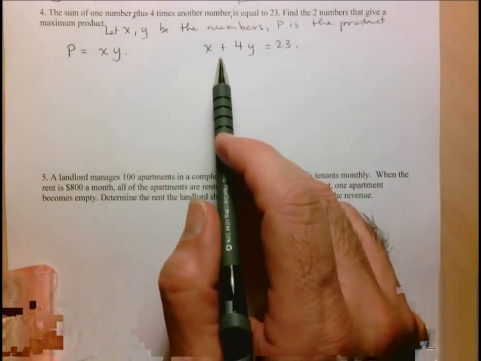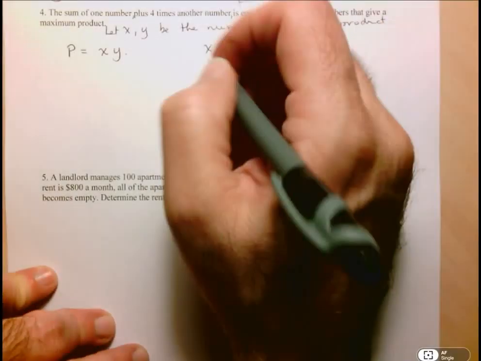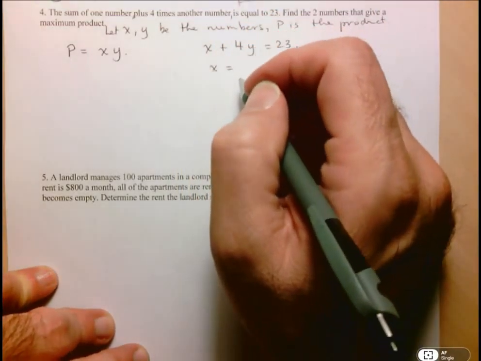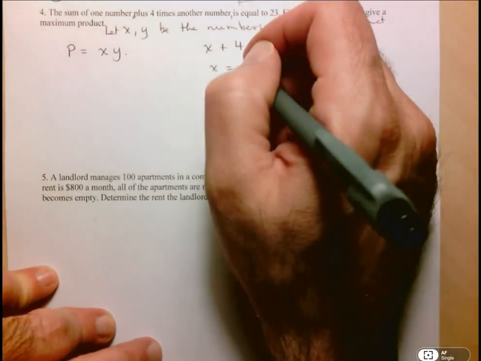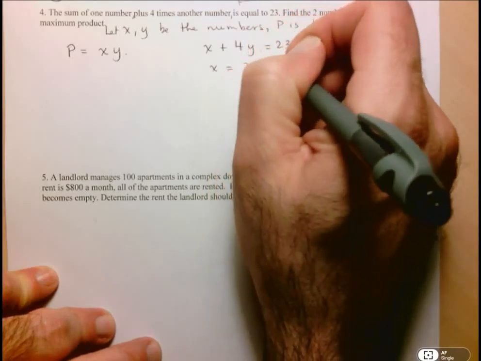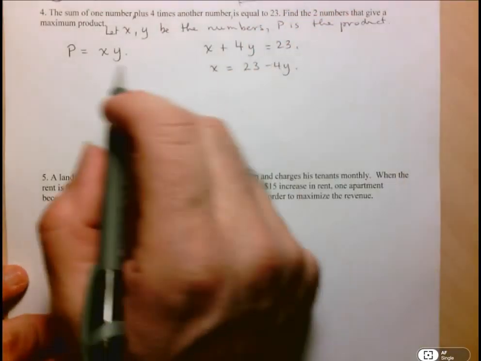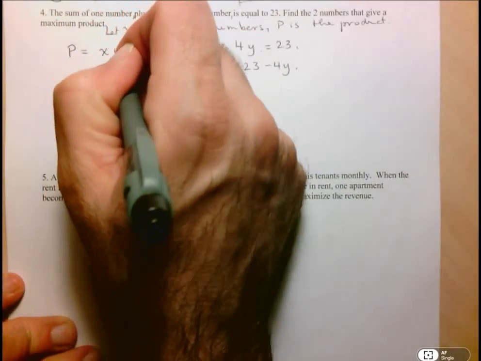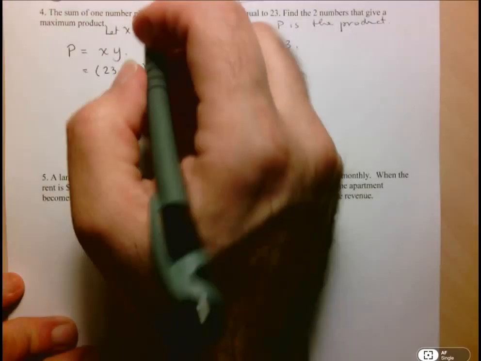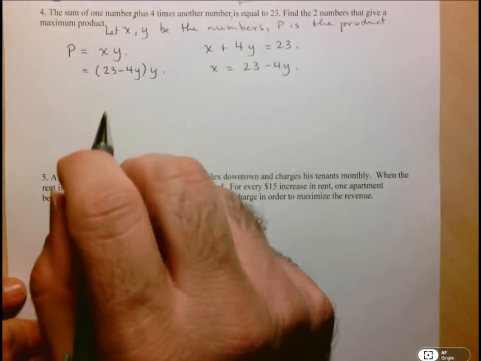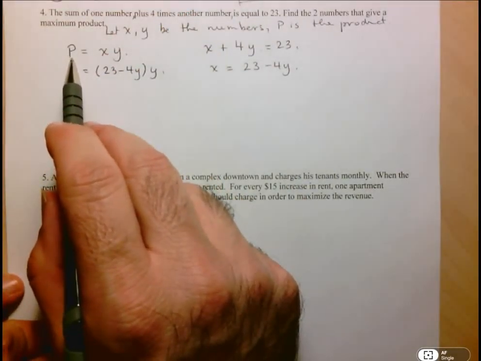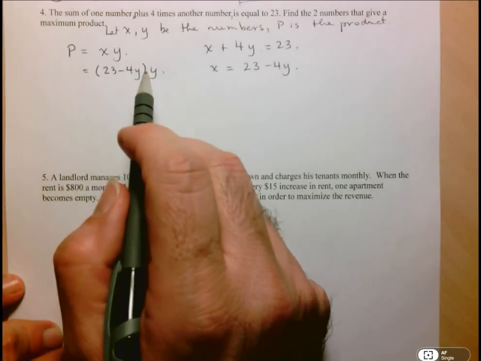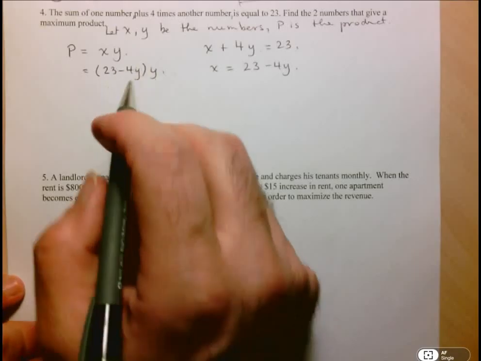But what we're going to do here is use this to make a substitution, because now I can easily isolate x, a little easier than isolating y. So here we're left with x is equal to 23 minus 4y. And now we can substitute this into our equation. So substitute x with 23 minus 4y, multiply that by y. And now the product, first of all, is given by a function of one variable, but not just that, this function is indeed a quadratic function.